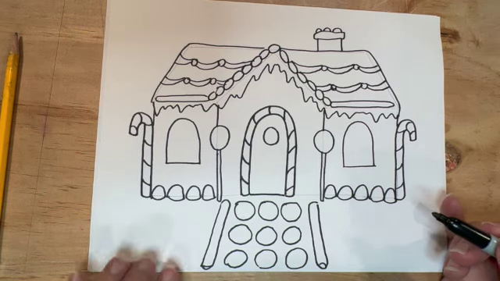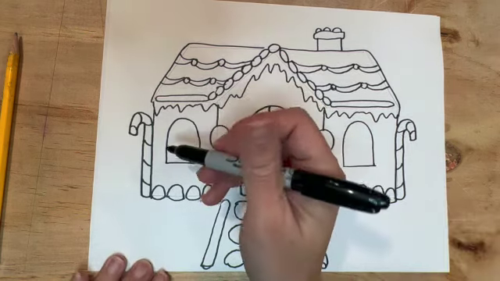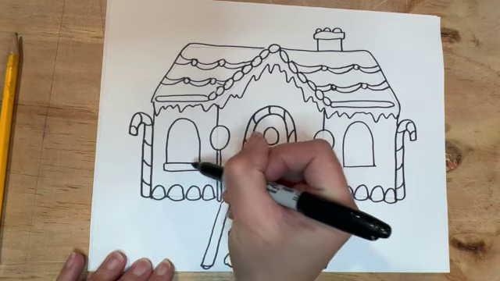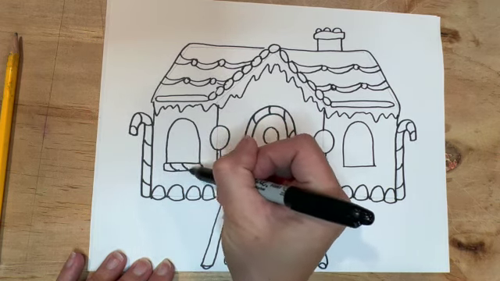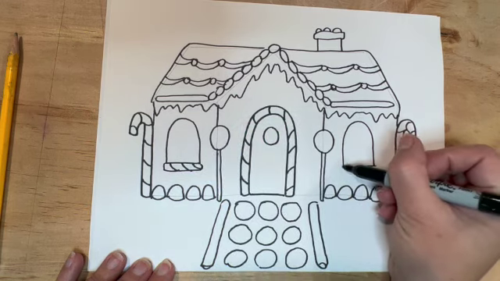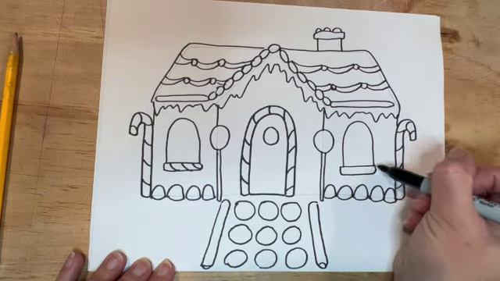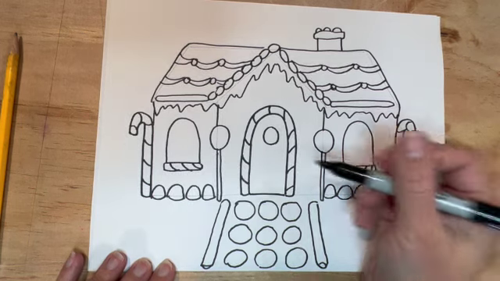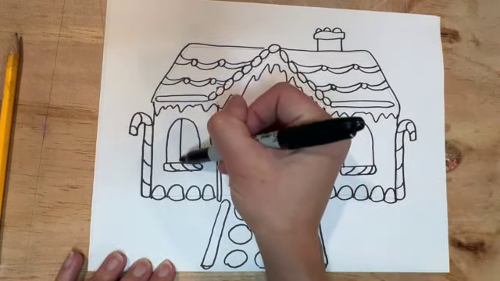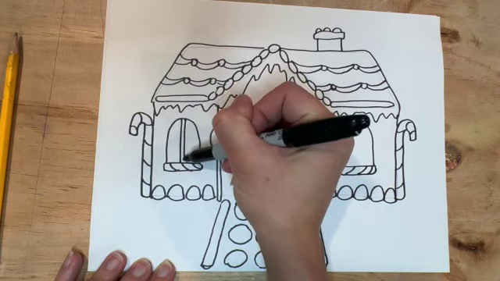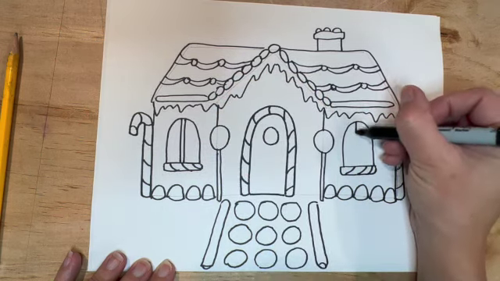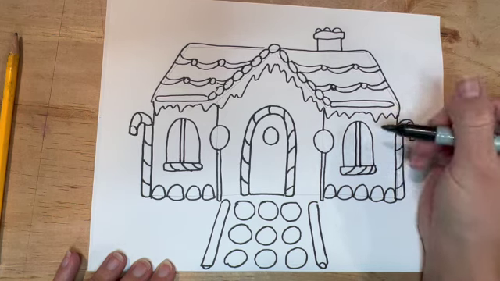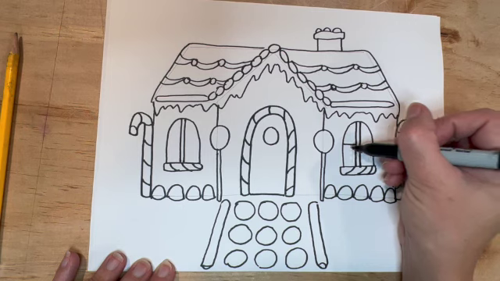I still feel like my house needs a few more details. I'm going to start by adding a peppermint stick underneath the windows to make it look like windowsills. Little peppermint flower boxes or something. I'm also going to add some lines on the windows by making 2 vertical lines. And then I'll make some horizontal lines as well.